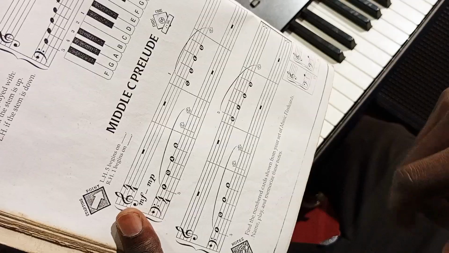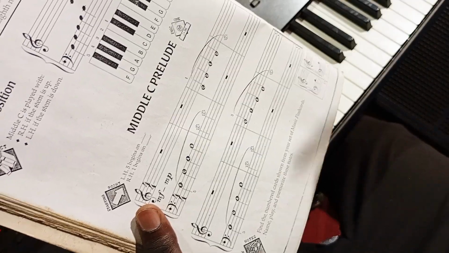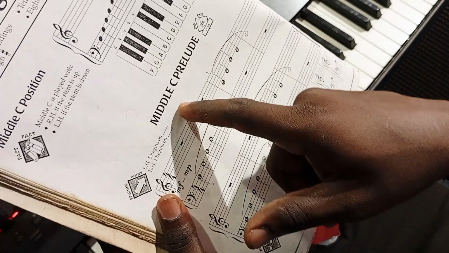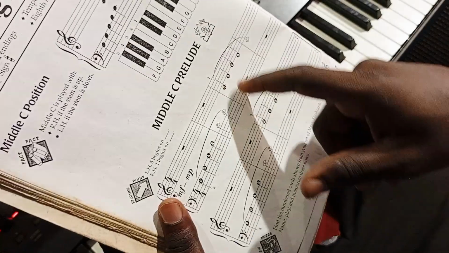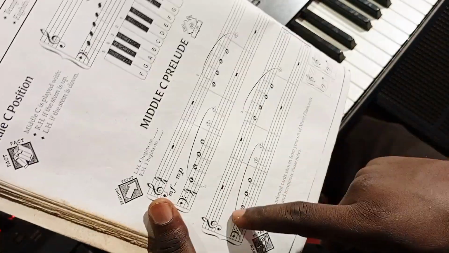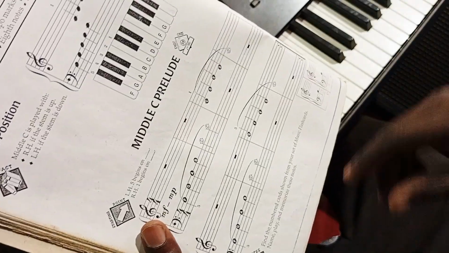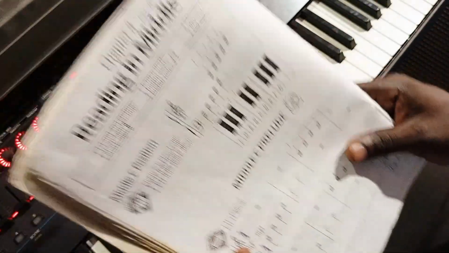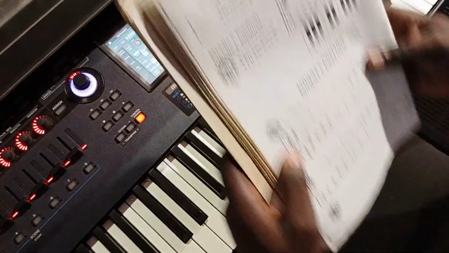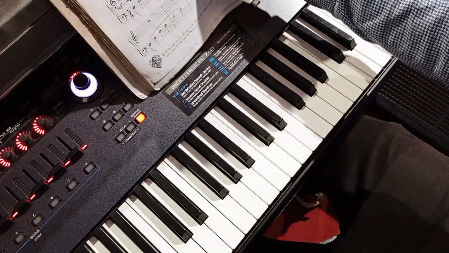So this is our first bar, second bar, third bar, fourth bar, fifth bar, sixth bar, 7, 8. I'm going to play this simple tune, and then we proceed.